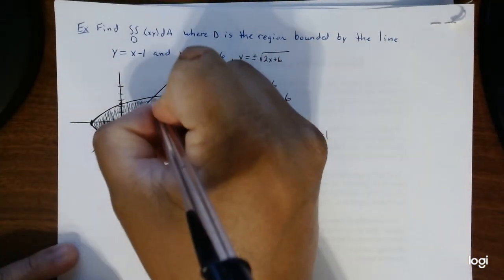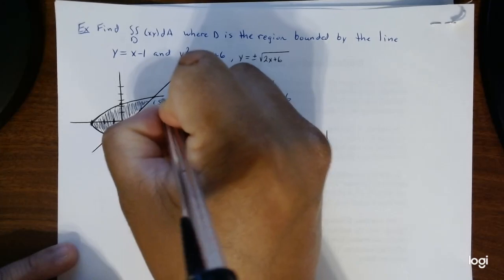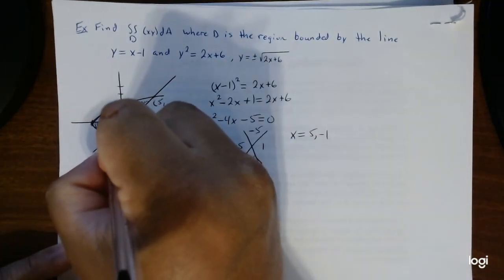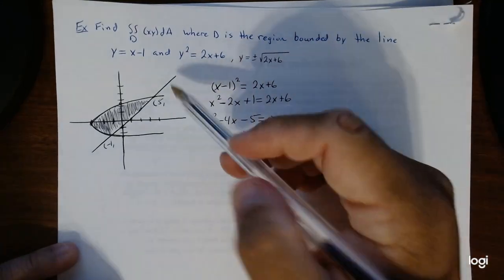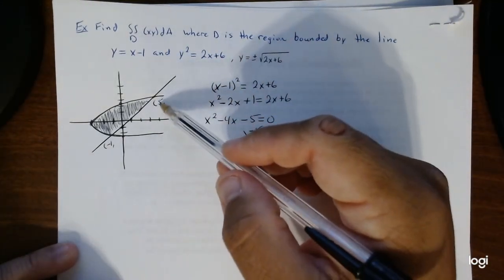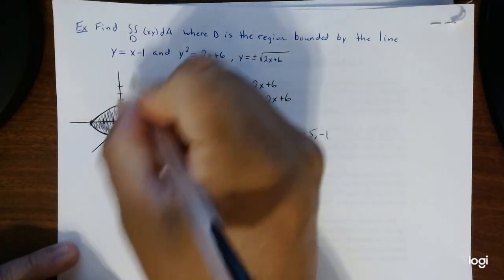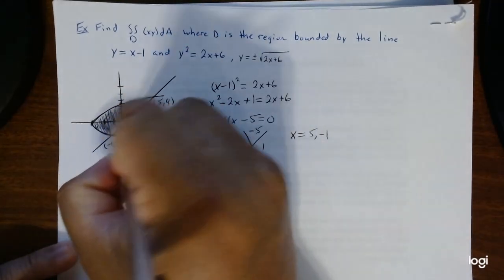So at this point here, it's 5 comma something, and at this point here, it's negative 1 comma something, and then you just plug it in. So we'll plug it into the easier of the two. If I plug in 5, I get 4 out. And if I plug in negative 1, I get negative 2 out. So those are our points there.